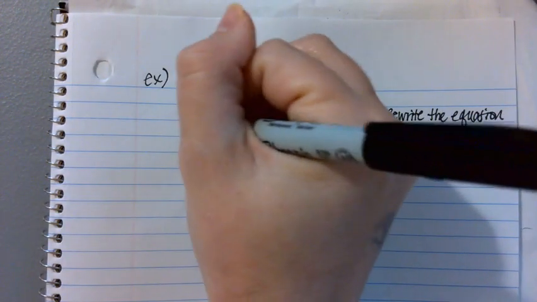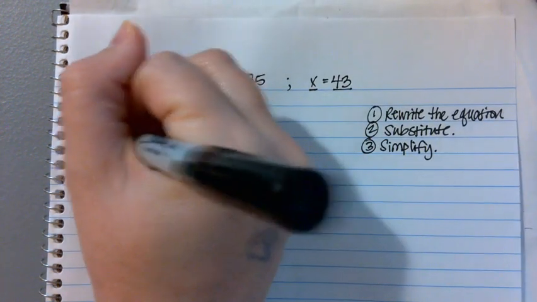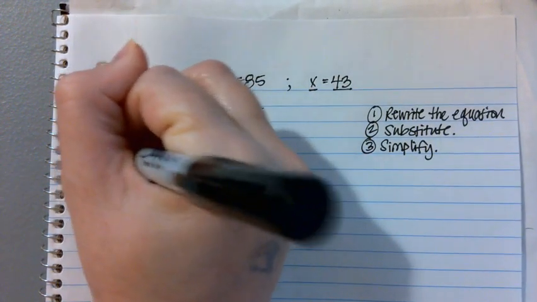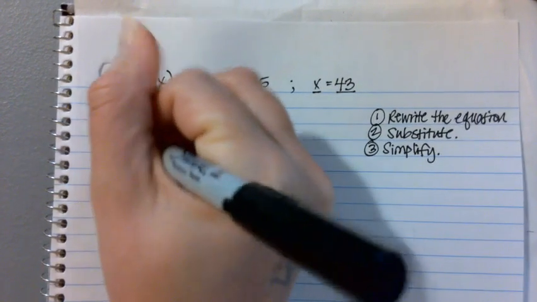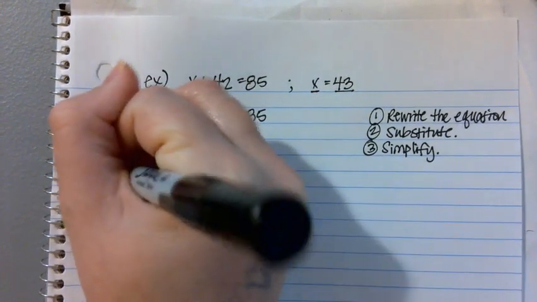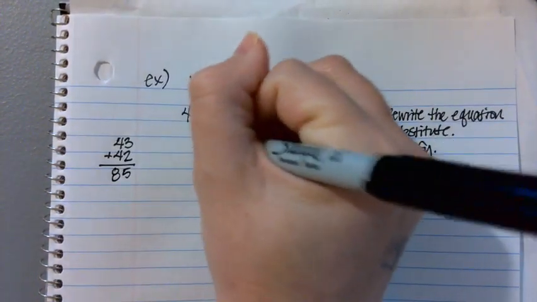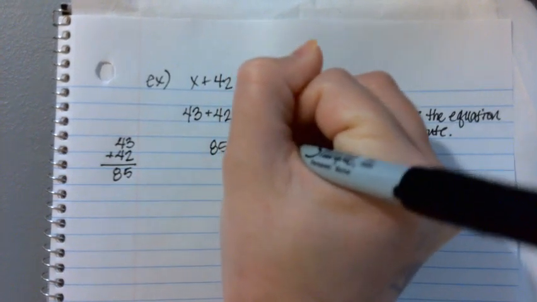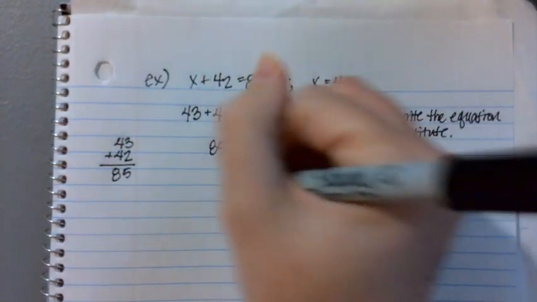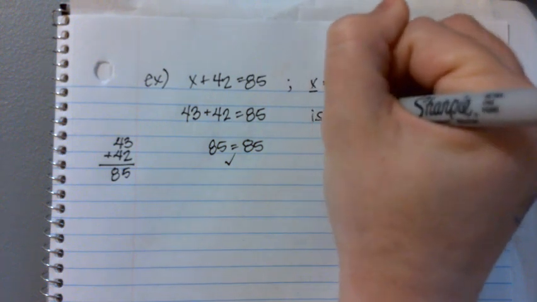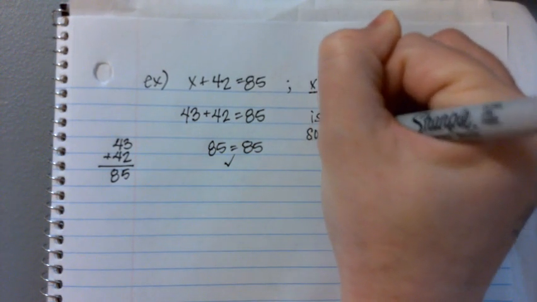So our next step is to actually add these two numbers. You could take out a calculator, or you can write them on the side, adding up the place value. Okay, and 85 is equal to 85, so that checks out. That is a solution. Woohoo!